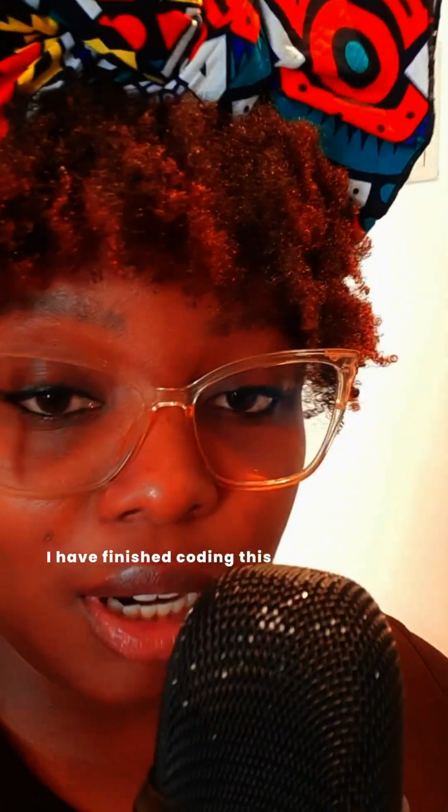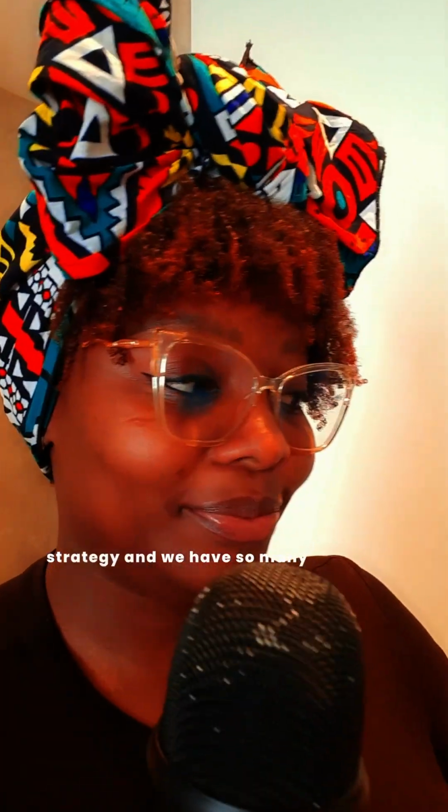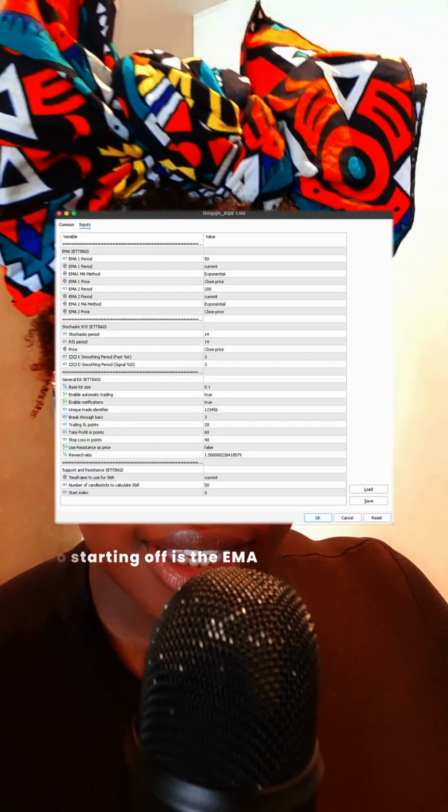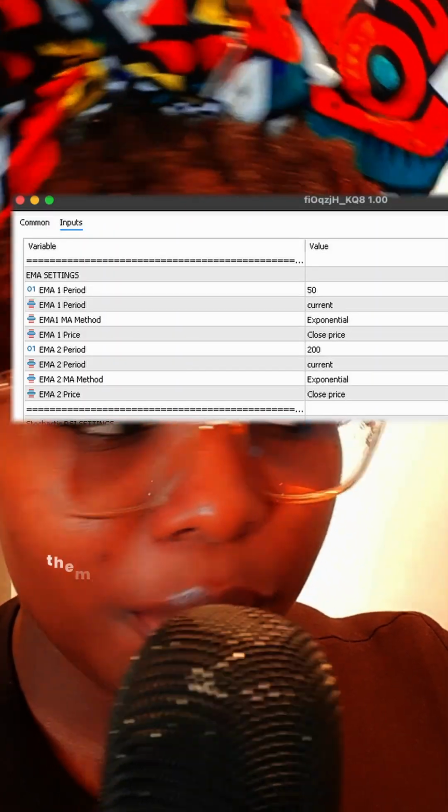I have finished coding this strategy and we have so many settings. I have to take you through each. So starting off is the EMA settings. EMA 1 and EMA 2, 50 and 200, you can interchange them if you need to.